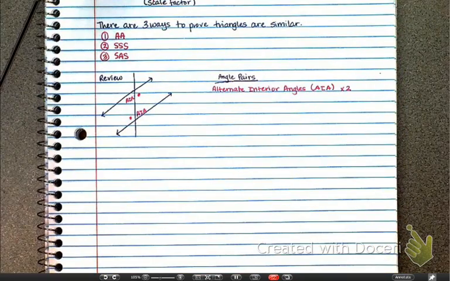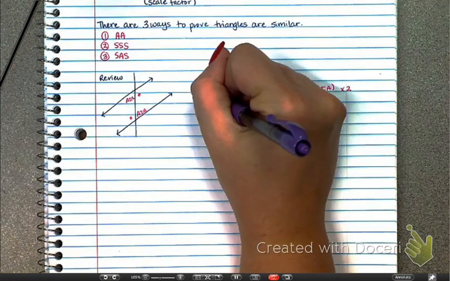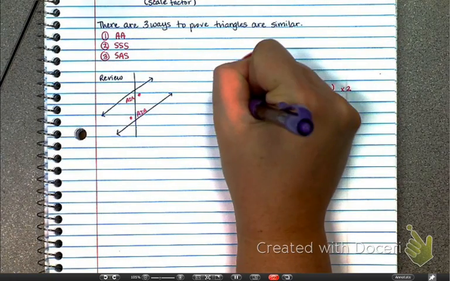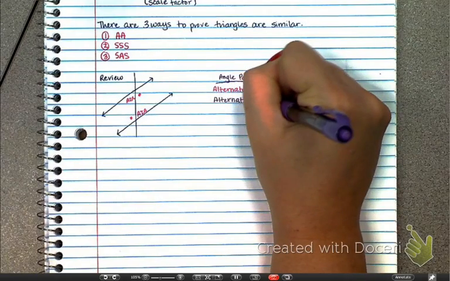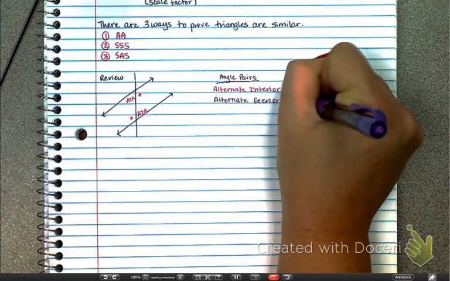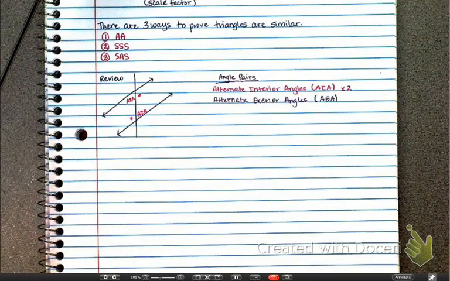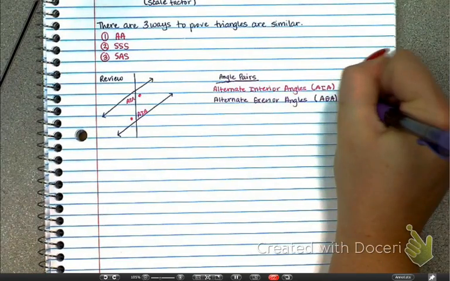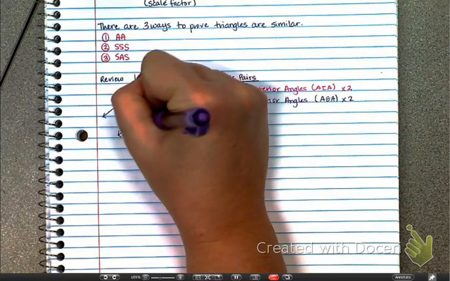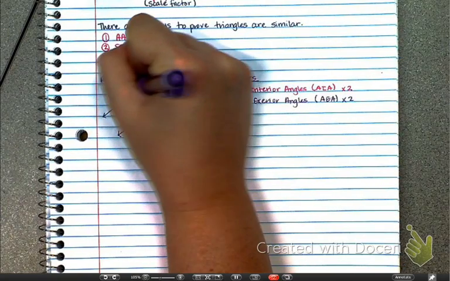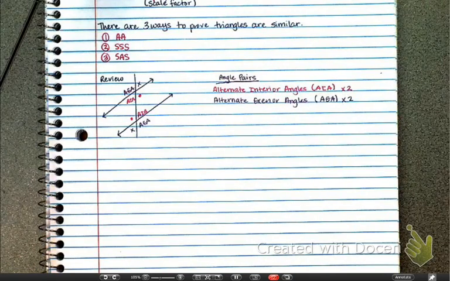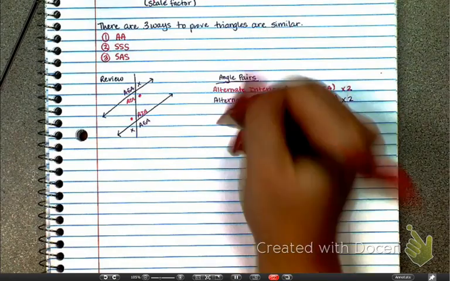What's another type? Alternate exterior angles. And how many sets of alternate exterior angles are there? 2. So alternate exterior angles. What other type of angles do we have? Corresponding angles, okay.